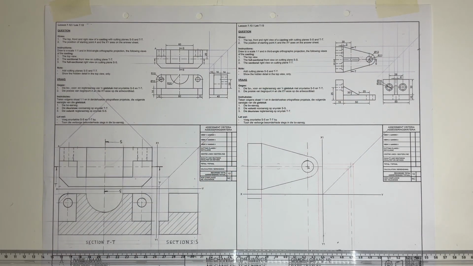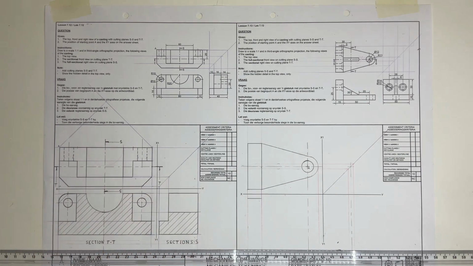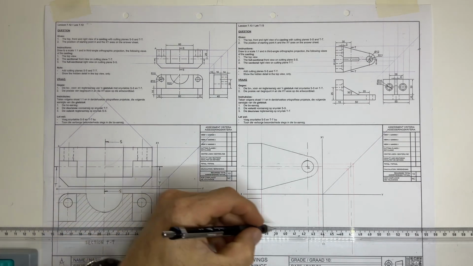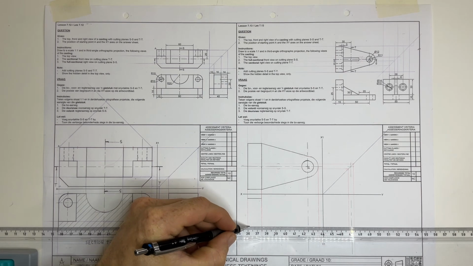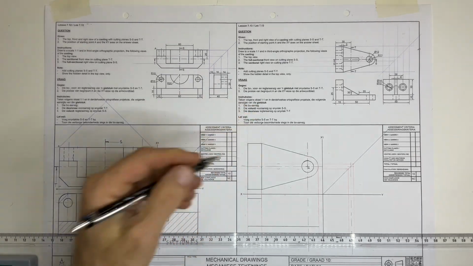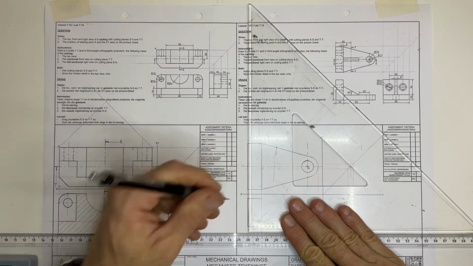So I'm going to measure with a pair of dividers, 30 millimeters coming down from that top, 30 millimeters there. I can then draw a line coming straight the way across at the base, to that point over there, to the end of the circle. I now need to draw a line at the back over here, going straight down over there.